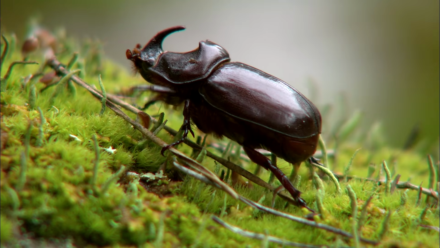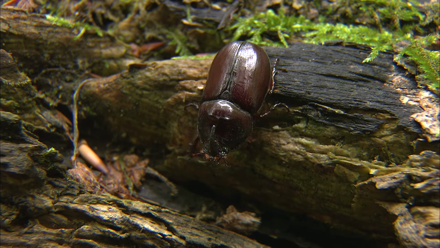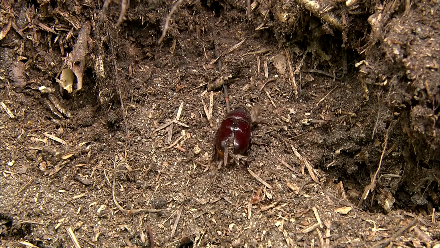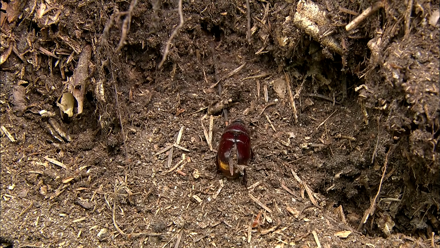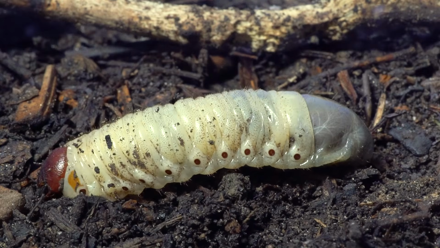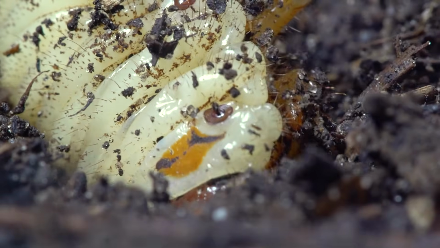It is very slow and rarely flies. The female rhinoceros beetle lays eggs in decaying stumps of old deciduous trees and in dead roots. The larva is the largest among beetles found in Europe.